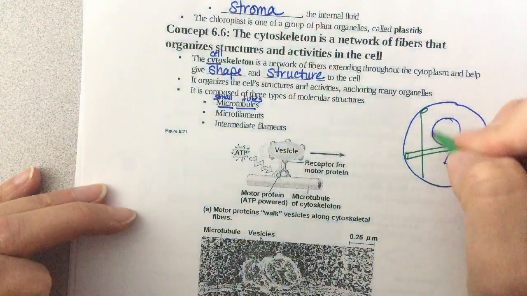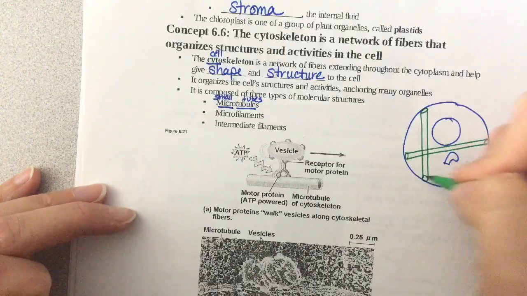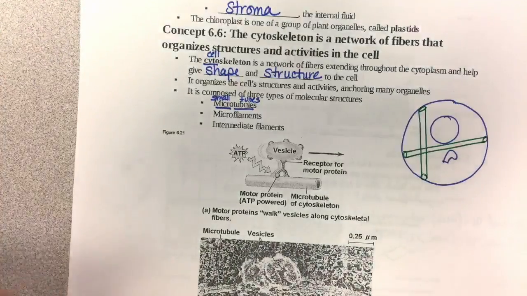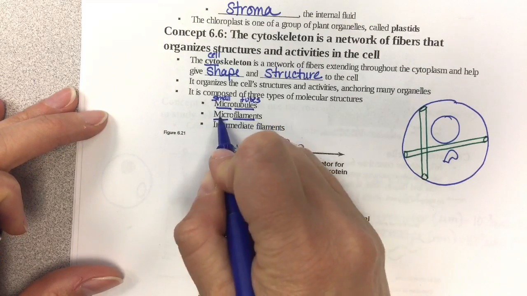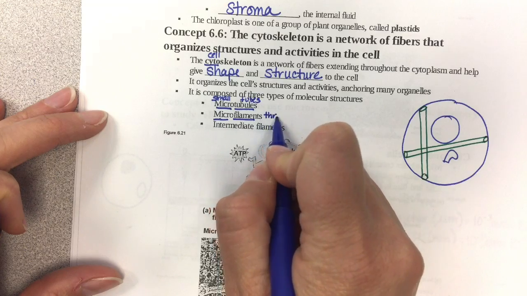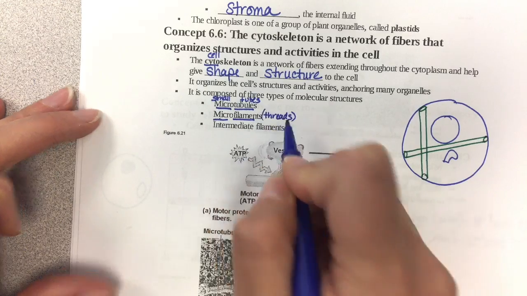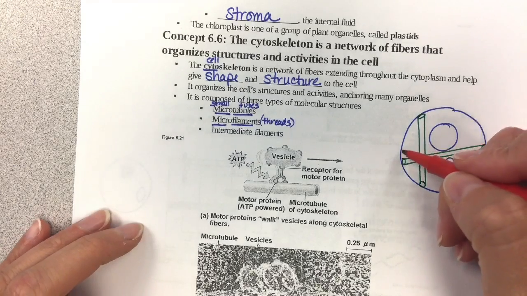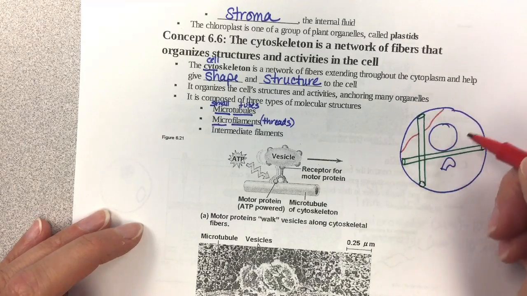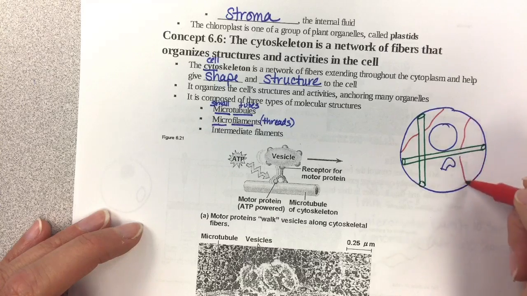Oh, my light gave out again. And there are also microfilaments. These are like small threads. They're fiber-like. And so I'll do this in red. So therefore, you have them like this going throughout the cell.